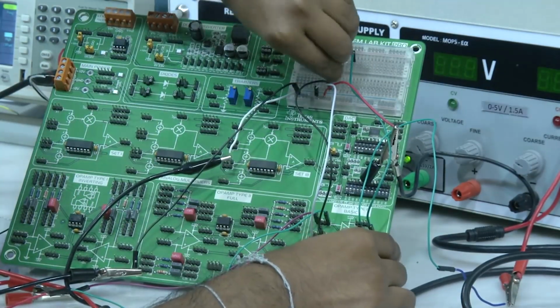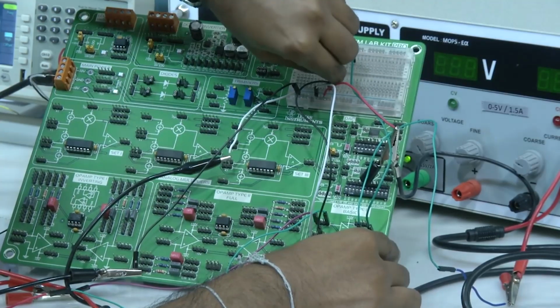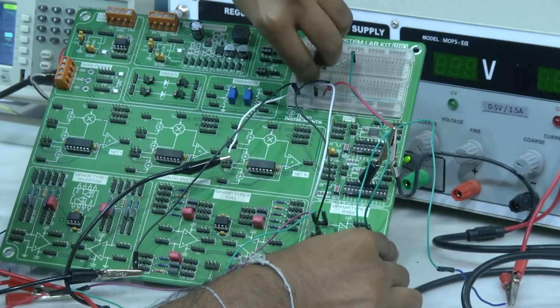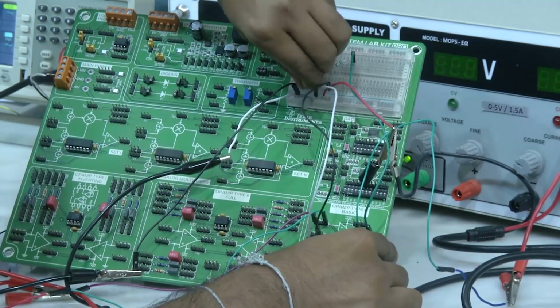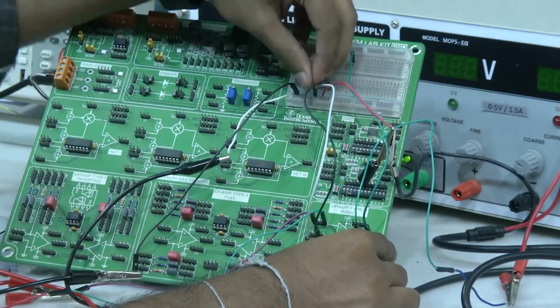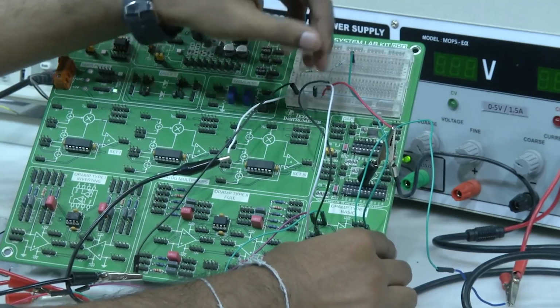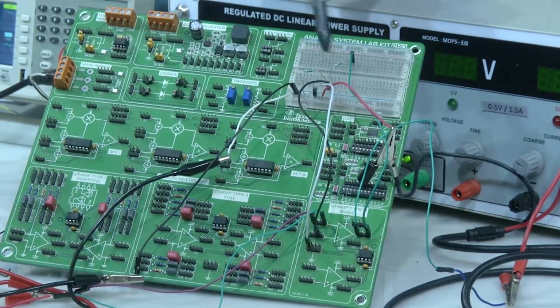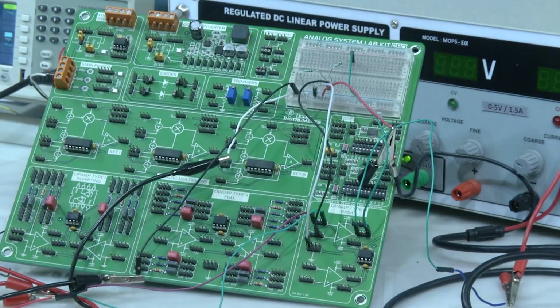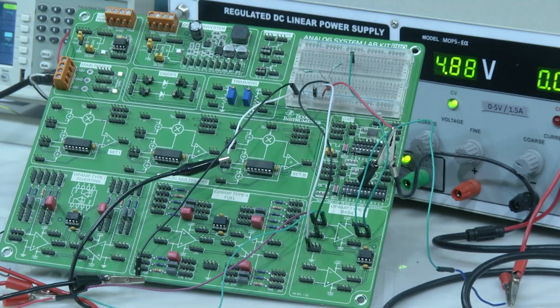So, connecting across ground and negative terminal, because the feedback resistor is already 10 kilo ohm resistance. Now we have connected both 10K resistors, one is the input resistance R1 and the other one is the feedback resistance. Now, let me switch on the circuit. I just switched on the circuit.